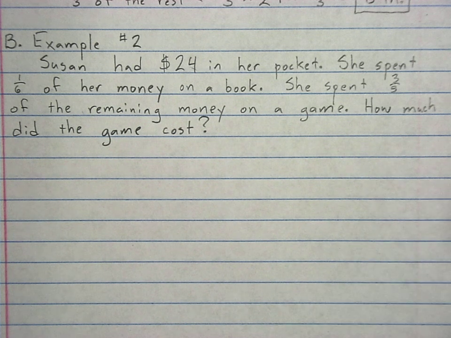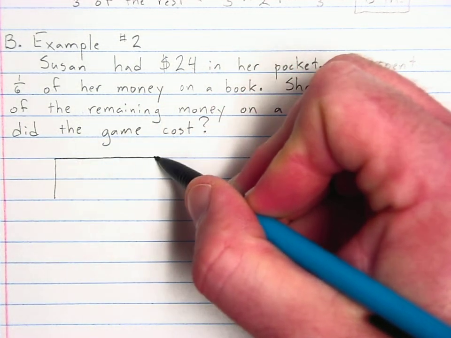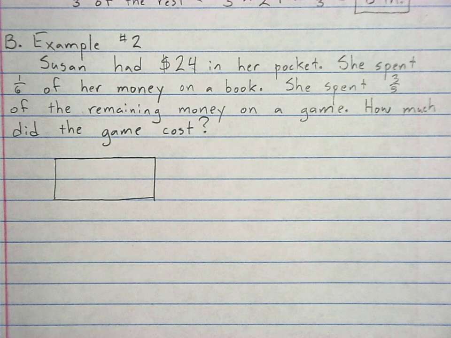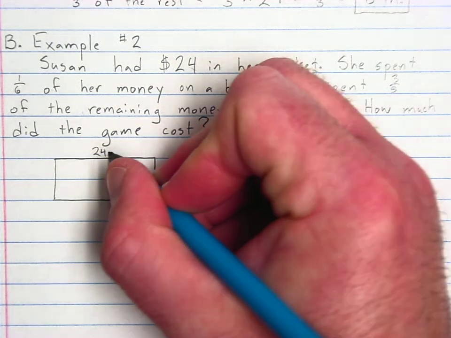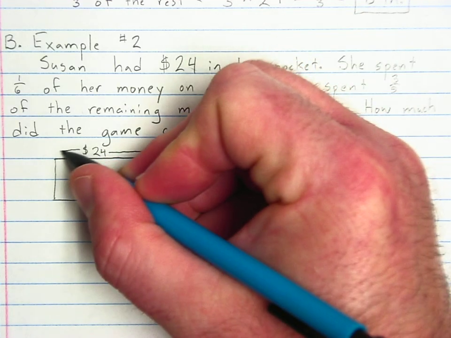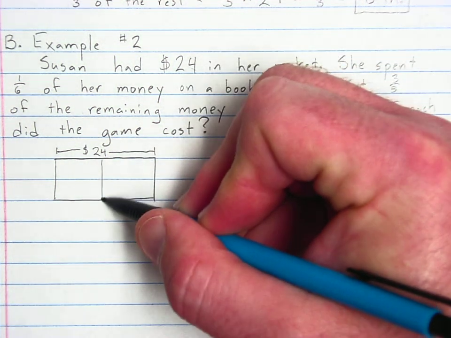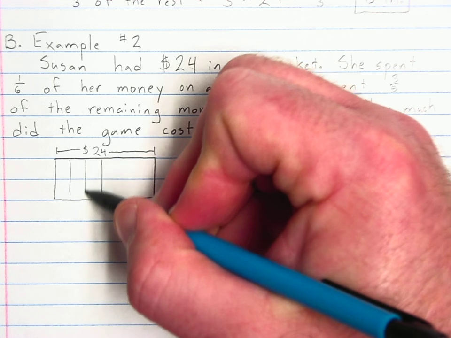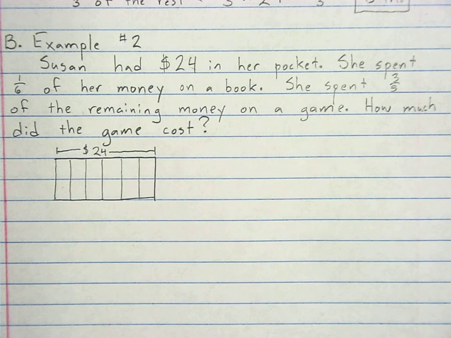Now, I'm going to let you work on this one on your own, but I will get you started. We'll do another tape diagram. We'll ask ourselves, what is the total? What's the whole that we started with? Well, she had $24 in her pocket. She spent 1/6 of her money on a book. So I'm going to split this thing into sixths. I always do half first when it's a number that I can divide in half, because then I just put half of them on this side, half of them on this side. 1, 2, 3, 4, 5, 6.